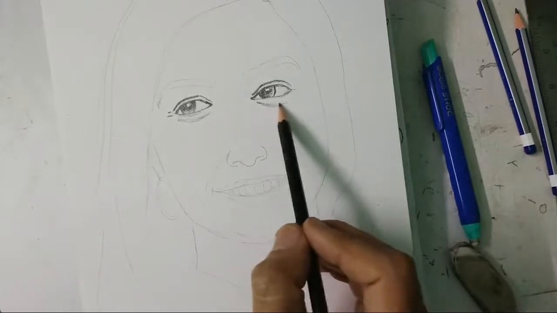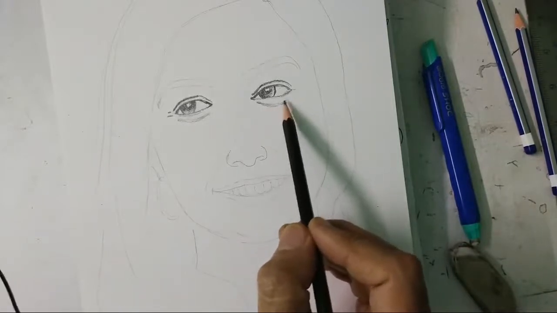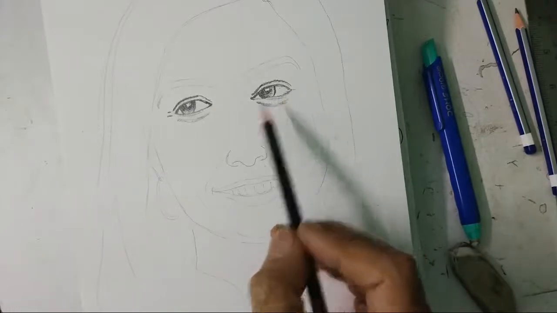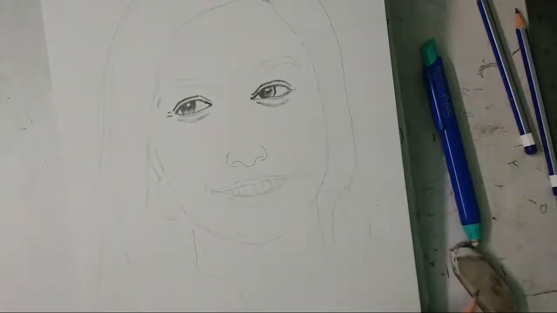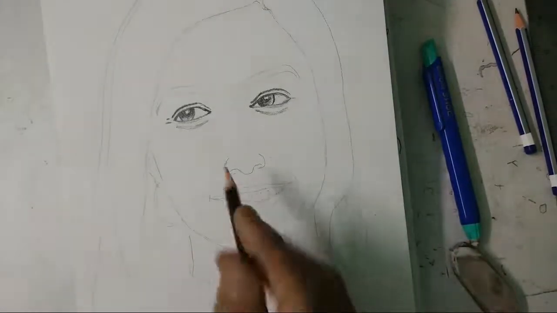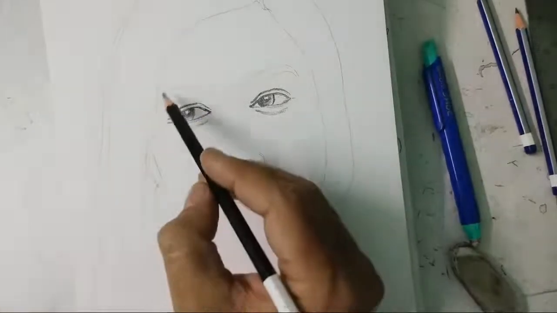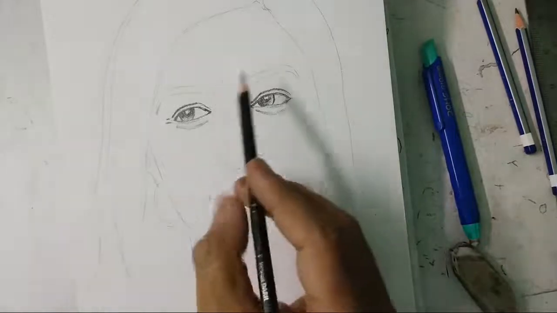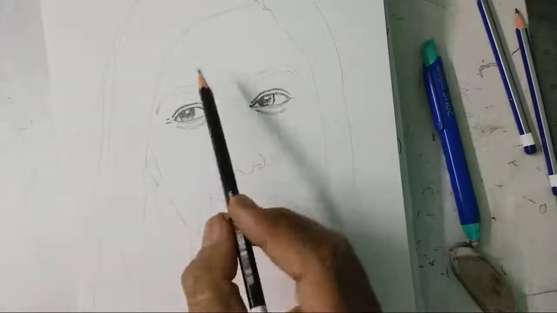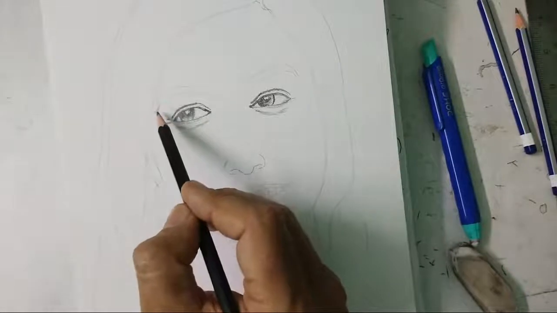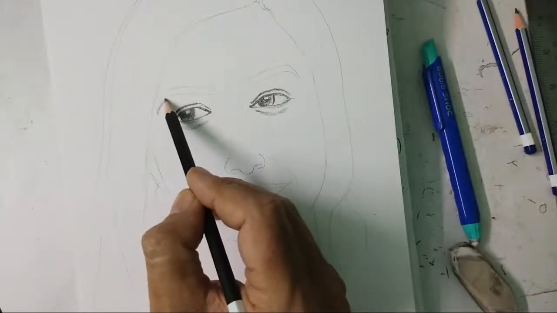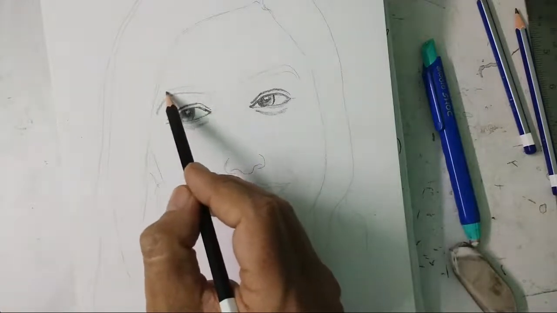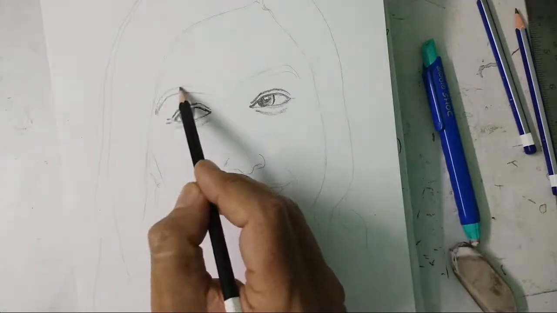So what do you find easy in making any face? You can comment. Some people say that they find eyes most difficult. Some people say they find eyes easy. Now I have done the eyes. We'll give more detail. Now let's make the eyebrows. The eyebrows are quite arched and they are thick and they are angular.